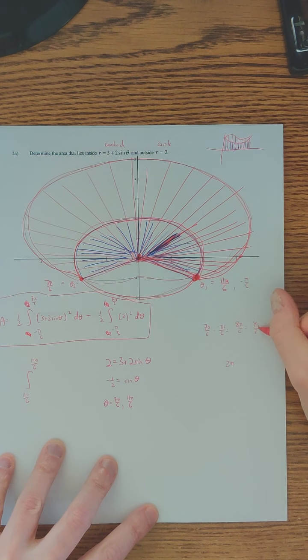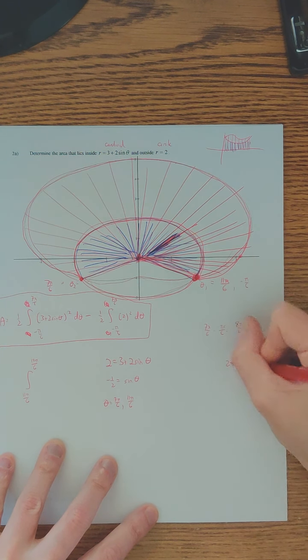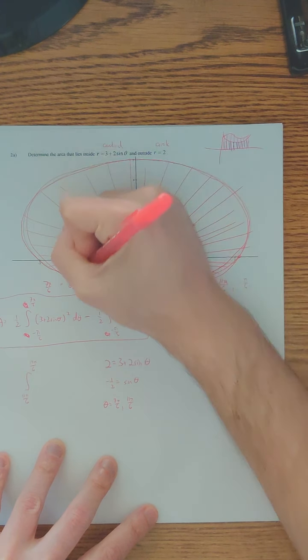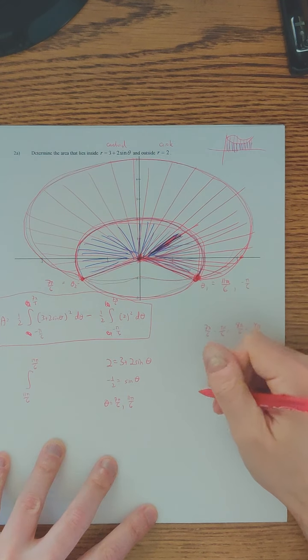So 4 pi over 3 is a percentage of this circle. In fact, it is 2/3 of this circle. 4 pi over 3 is 2/3 of 2 pi. So this area that I wish to subtract is simply 2/3 of a circle of radius 2.